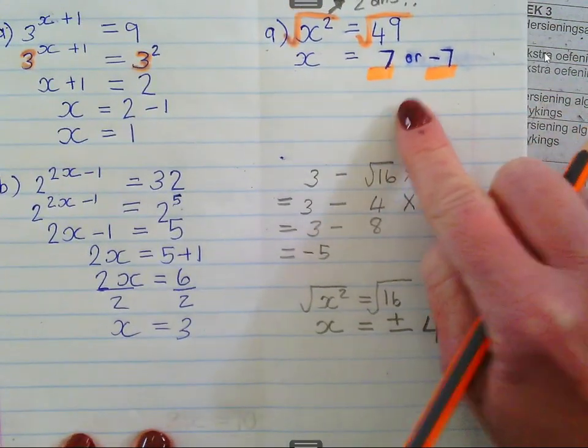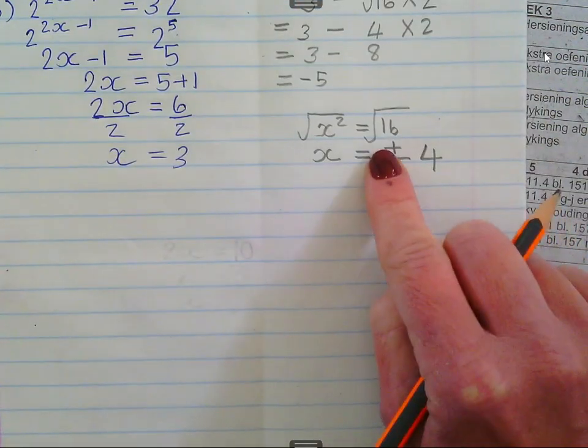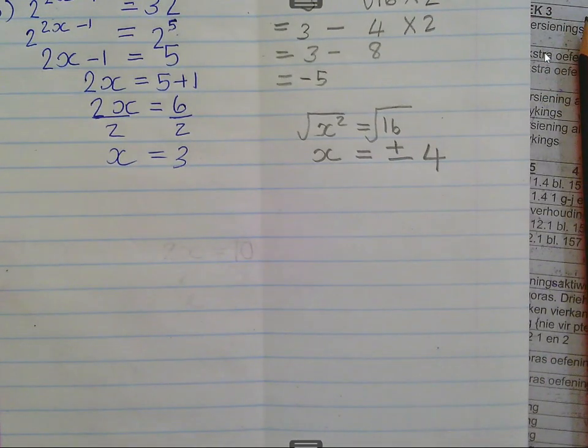7 or negative 7. If you write it like this, positive or negative 4, just understand that it's not plus minus 4 like roundabout close to 4. Okay? It is positive 4 exactly or negative 4 exactly. Not plus minus roundabout. You understand that? Okay.